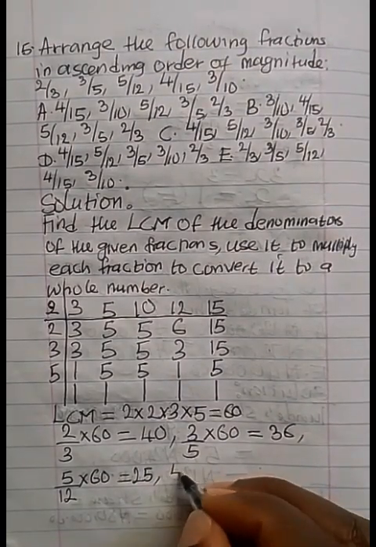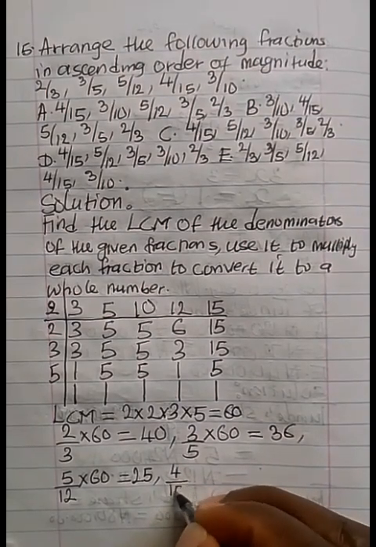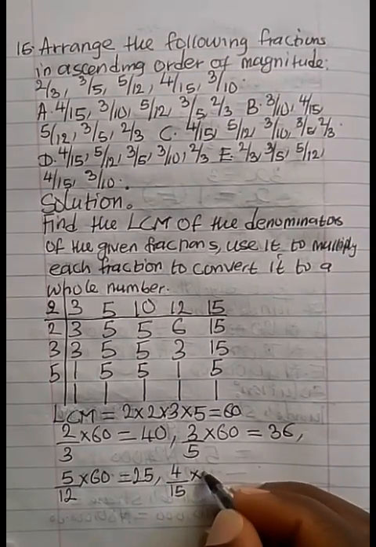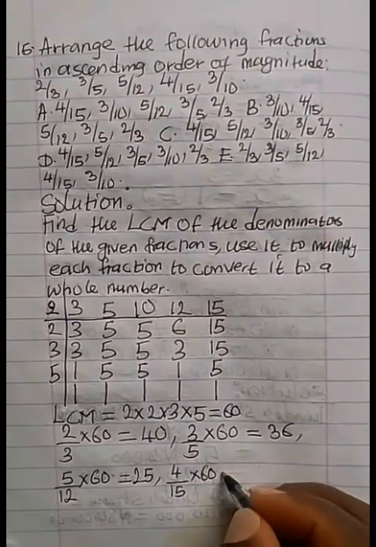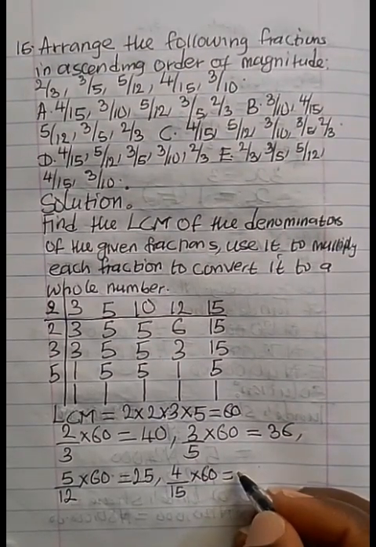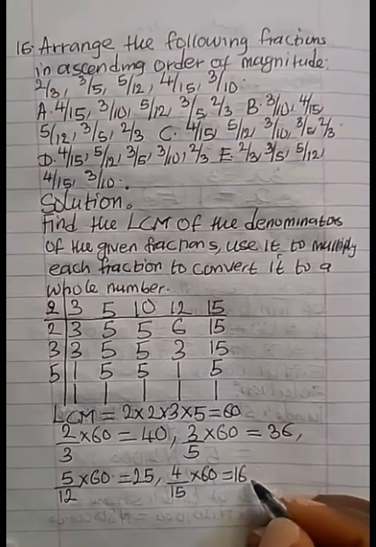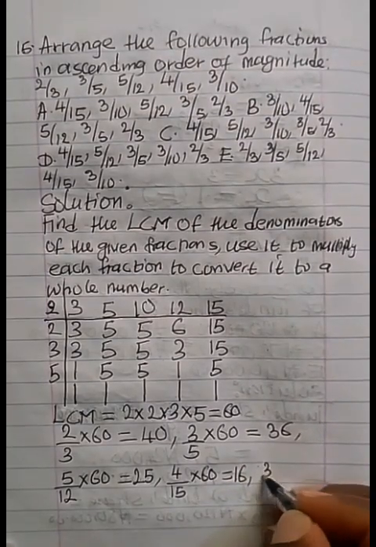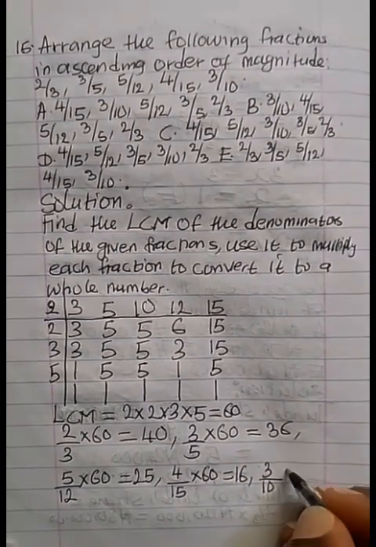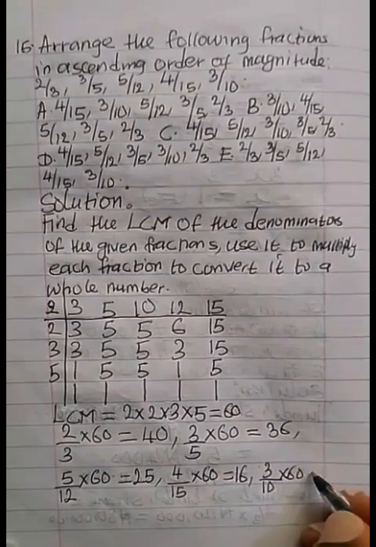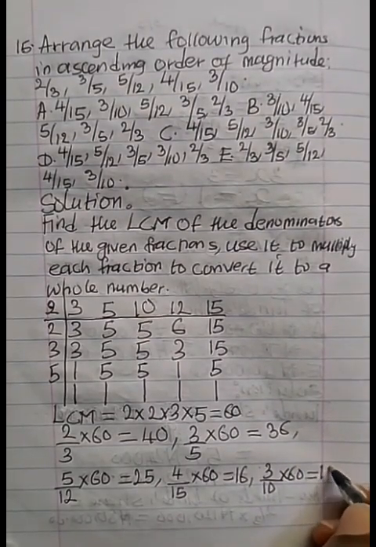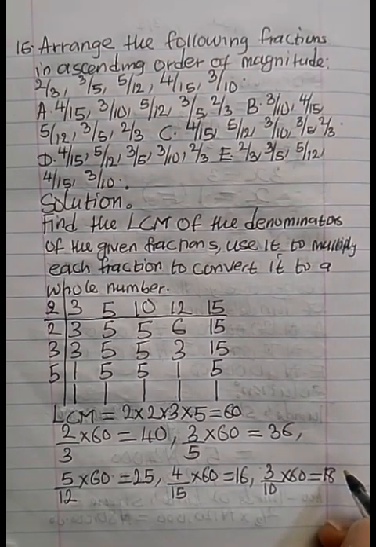The next fraction is 4 over 15. You multiply it by 60. That is 16. The last fraction is 3 over 10 times 60, and that is 18.